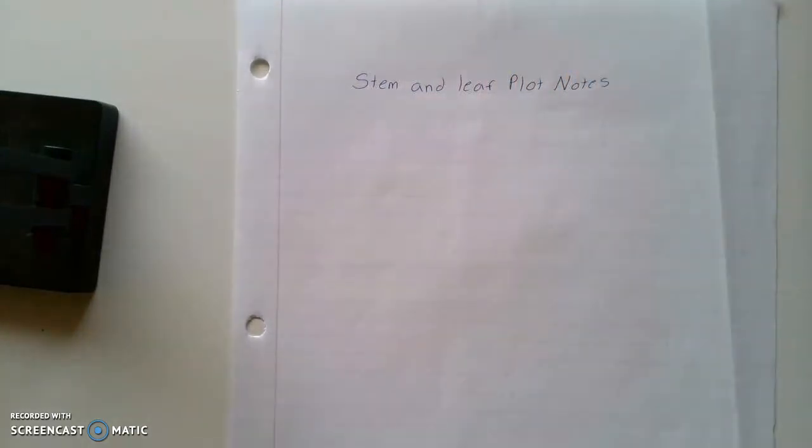Okay, so you're probably wondering, what is a stem and leaf plot? This might be a new type of graph that you haven't heard before.